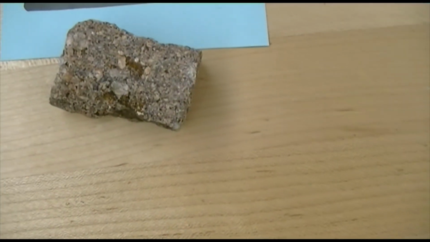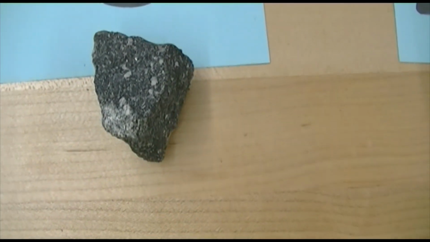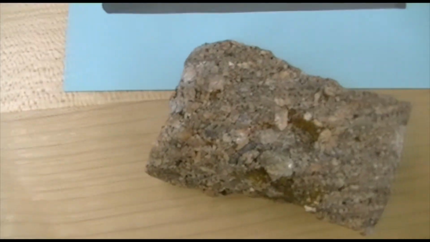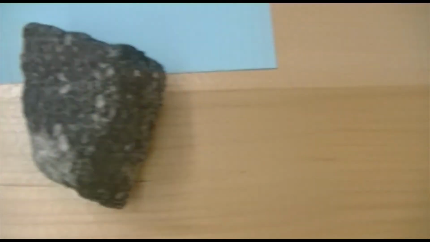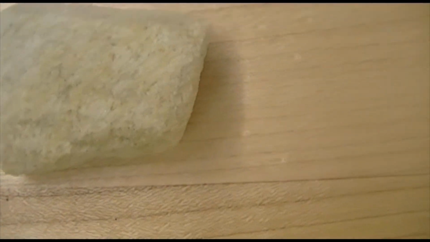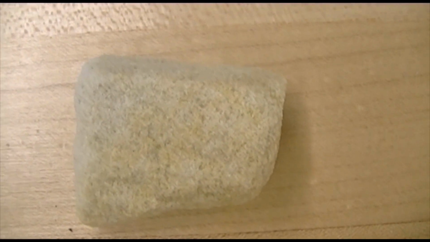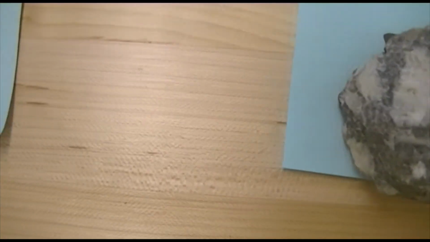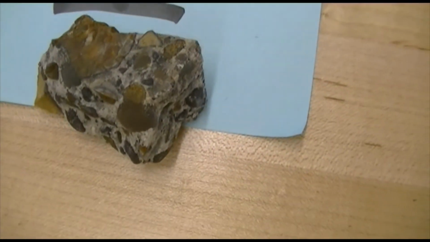Or we have sand size. Sand size varies. These are poorly sorted, which means that the grains aren't all the same size. These 2 sand size materials are very well sorted, which means that all the material is of the same size. And then these are the gravel size, rounded versus angular.